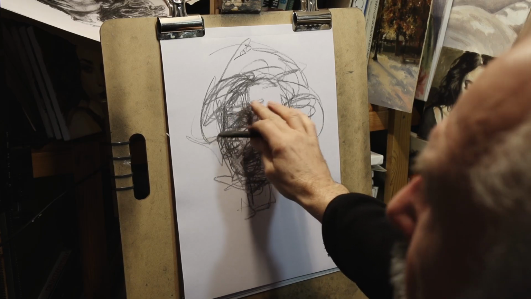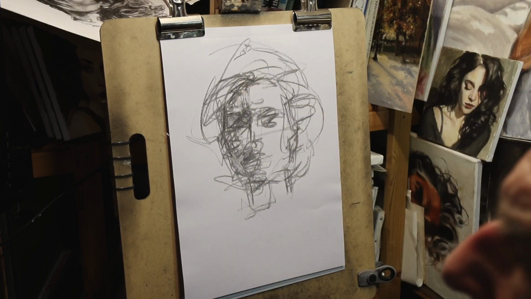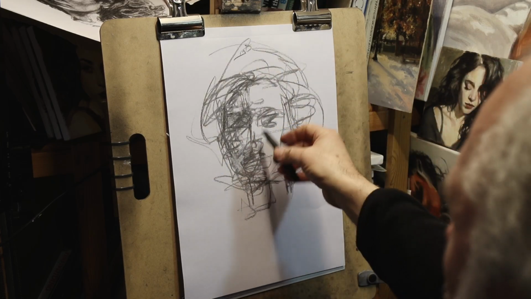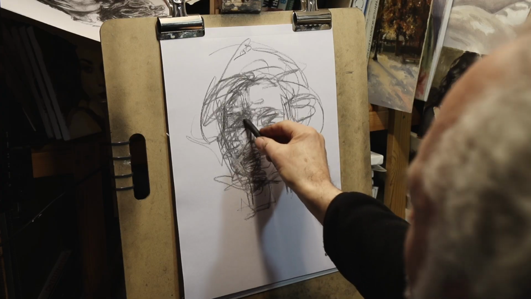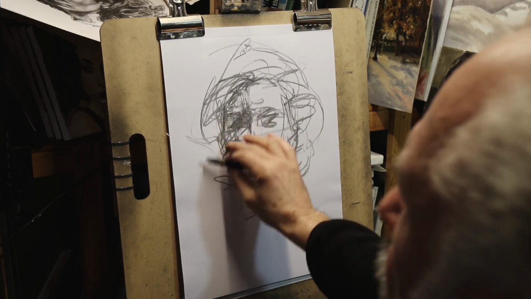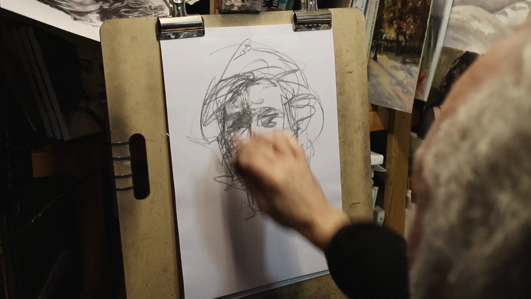So I can never say, "Oh, I'm going to do this first." The only thing I would say in terms of a process would be finding the location of the things, and then doing what I'm doing now, which is looking for the shapes, and in the process of finding the shapes, rectifying the locations of things.